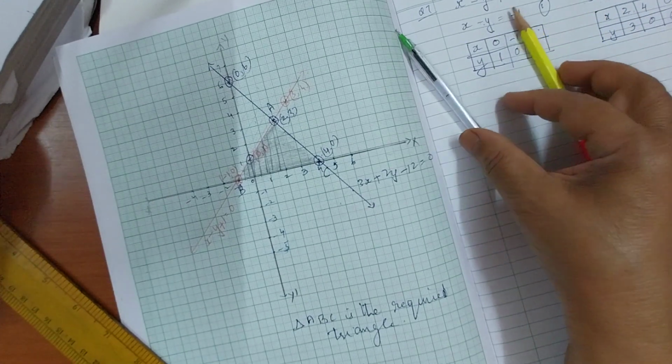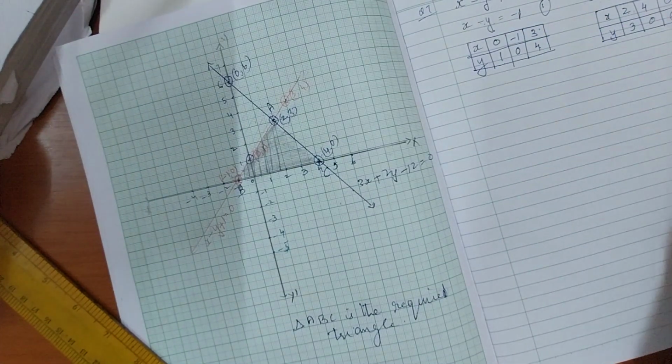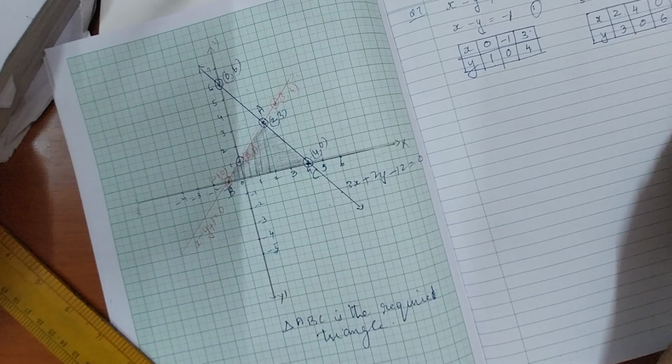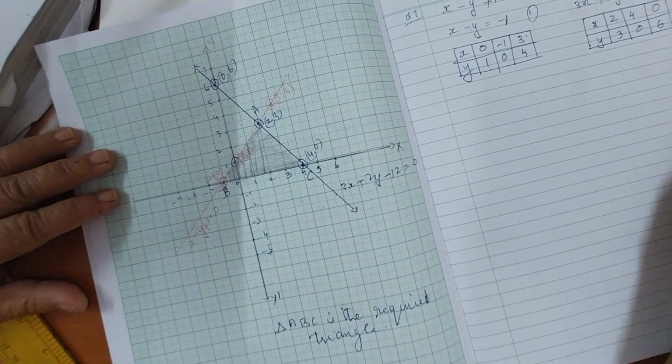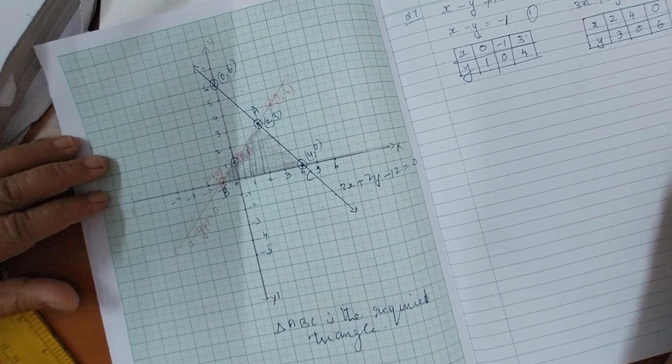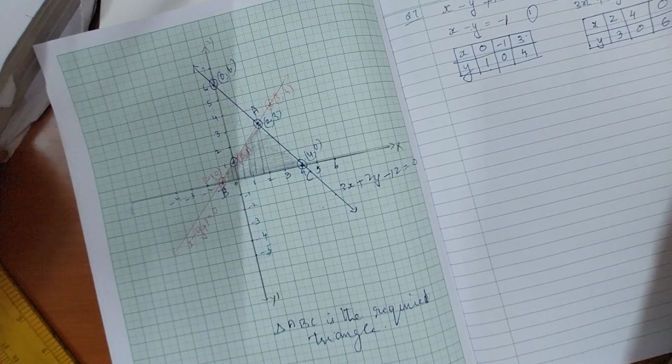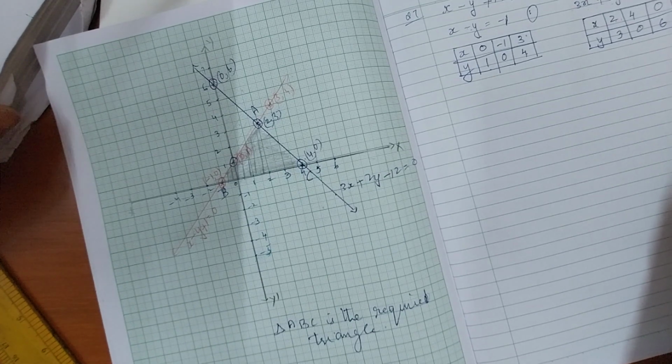I am sure you all have understood them very well, and this is the last question of exercise 3.1. Now, I'll be coming again shortly with the second exercise of the same chapter, pair of linear equations in two variables. In that exercise, we will be solving the equations by algebraic methods.